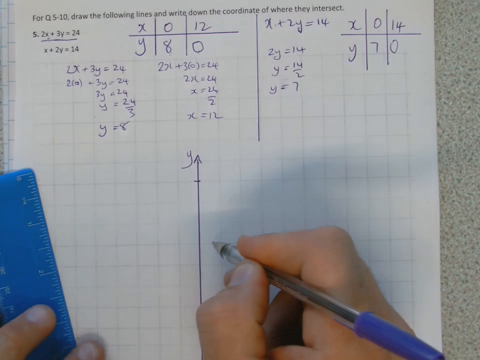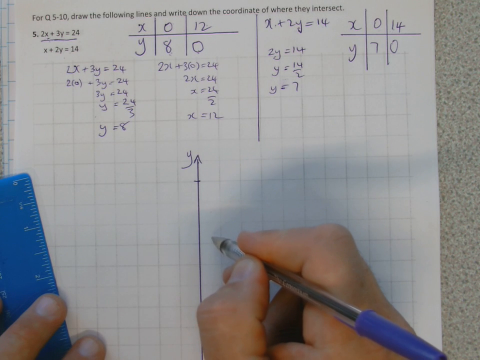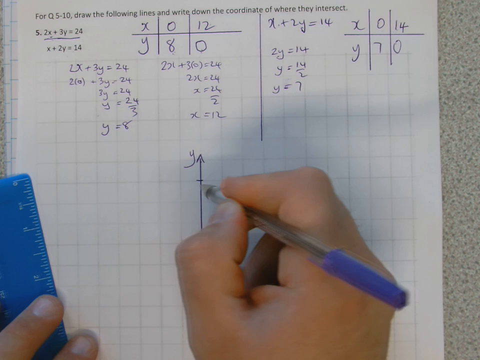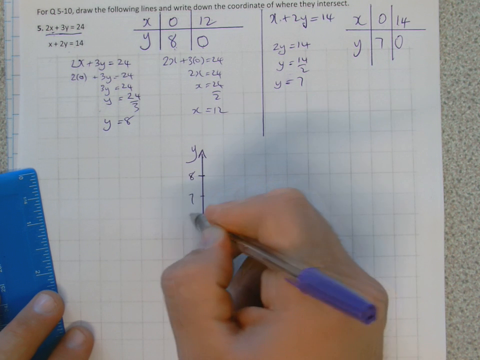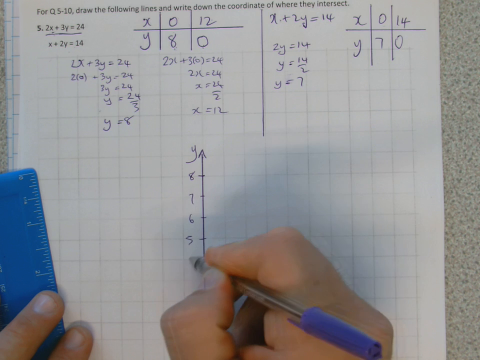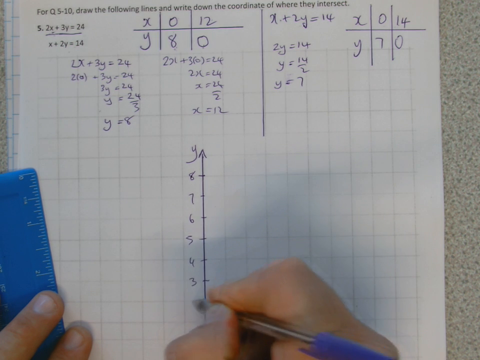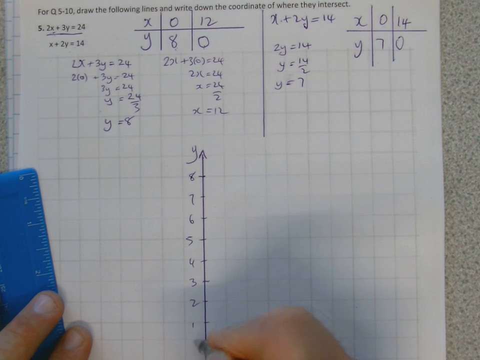I need to go up to 8, so 7, 6, 5, 4, 3, 2, 1, 0, negative 1, negative 2, negative 3, negative 4, 5, and so on.